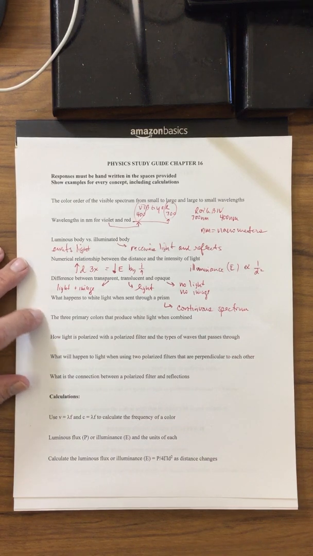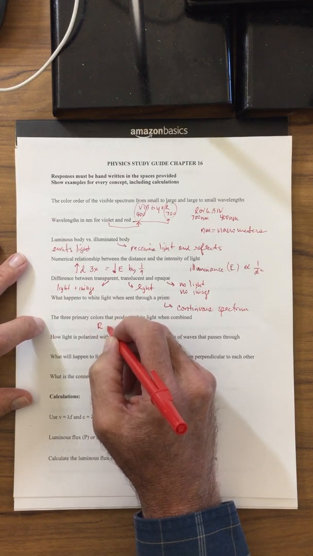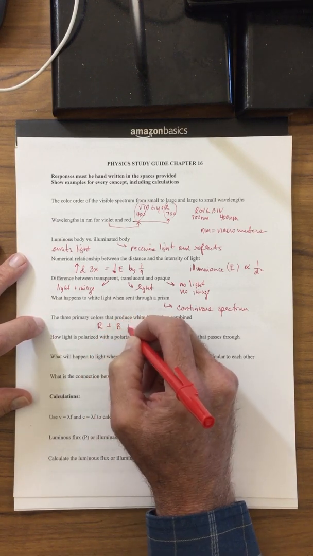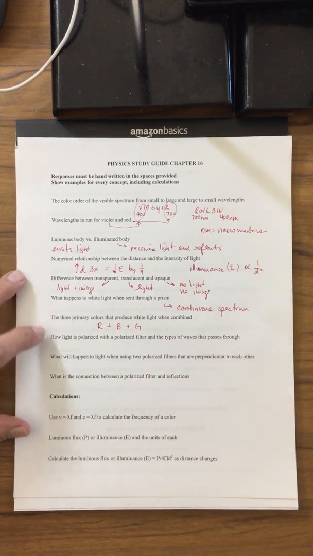The 3 primary colors that produce white light when combined. Remember, we have red is a primary color, blue is a primary color, and it's not yellow, but it is green. Light is different from pigments.